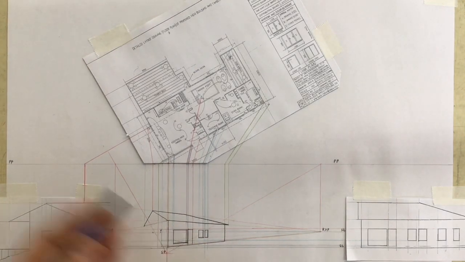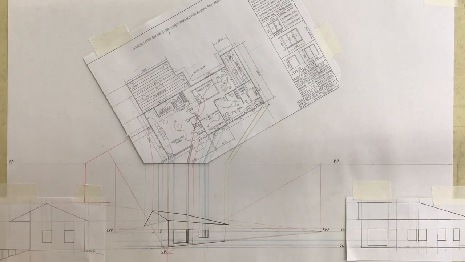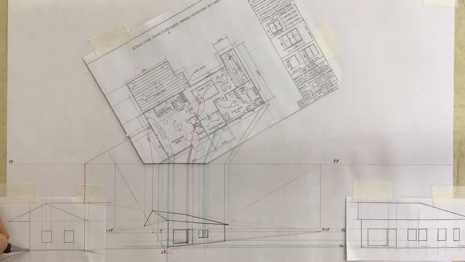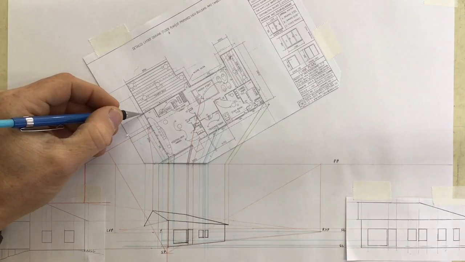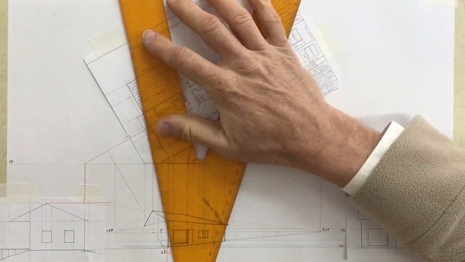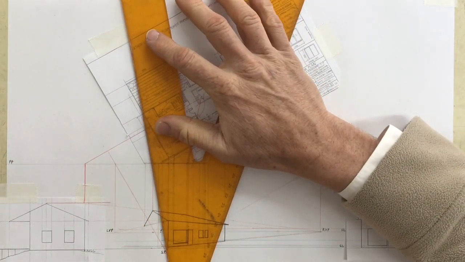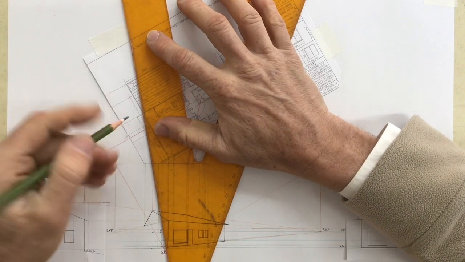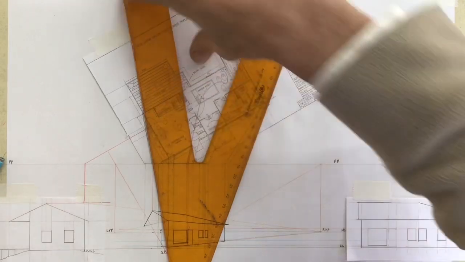Right, we need to go off in this direction now. We've got the corner of the building over there, and it's going to continue out to that corner over there, which would be there on the building. So I can take a line going down from that corner of the building to SP. There it is, dropping down onto the picture plane.